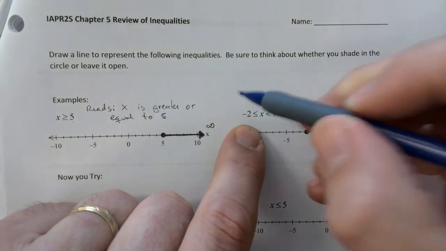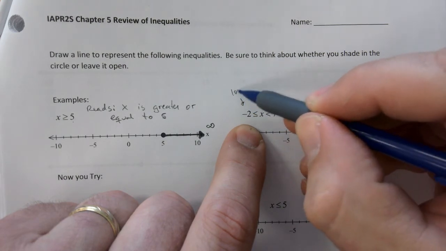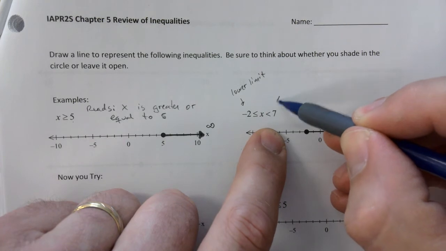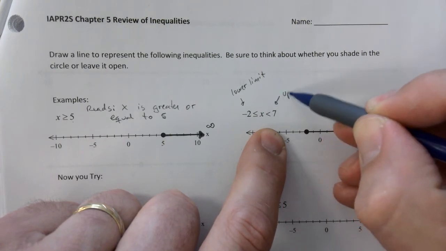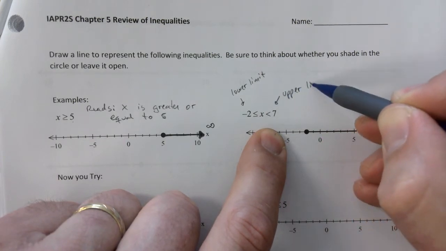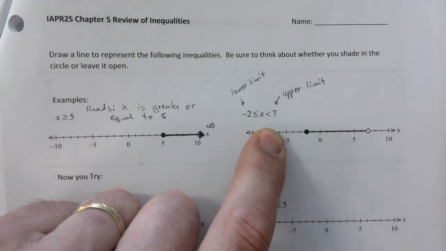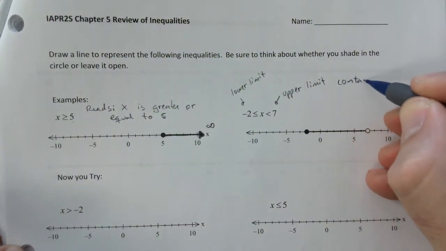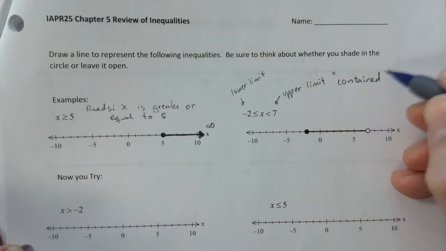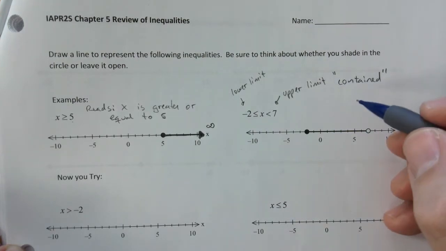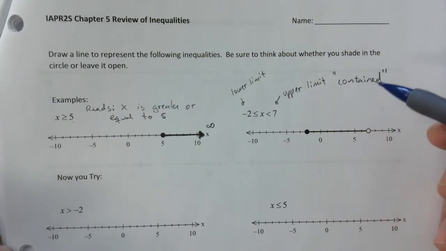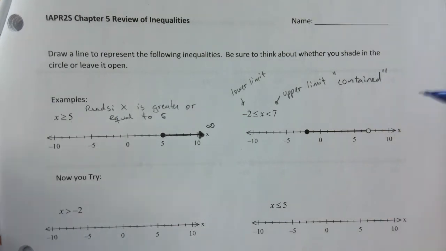This is a lower limit, and this is the upper limit. So it's contained, and that means no arrows, no arrowheads or anything like that.